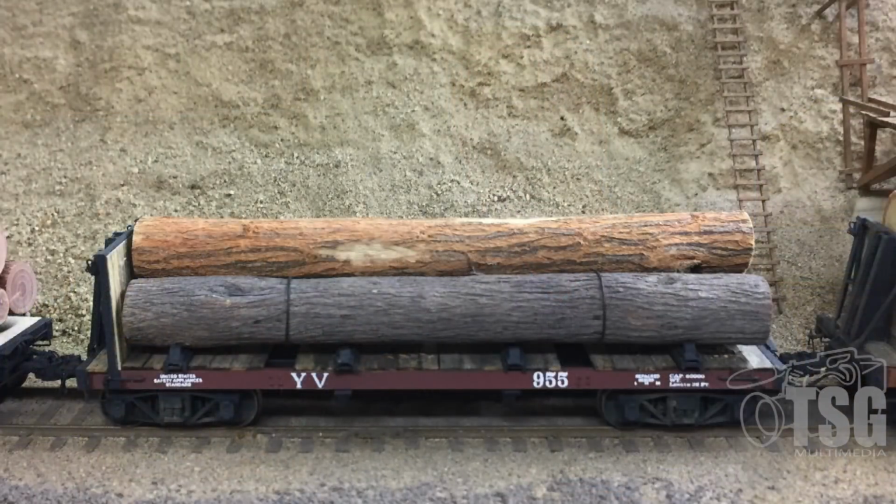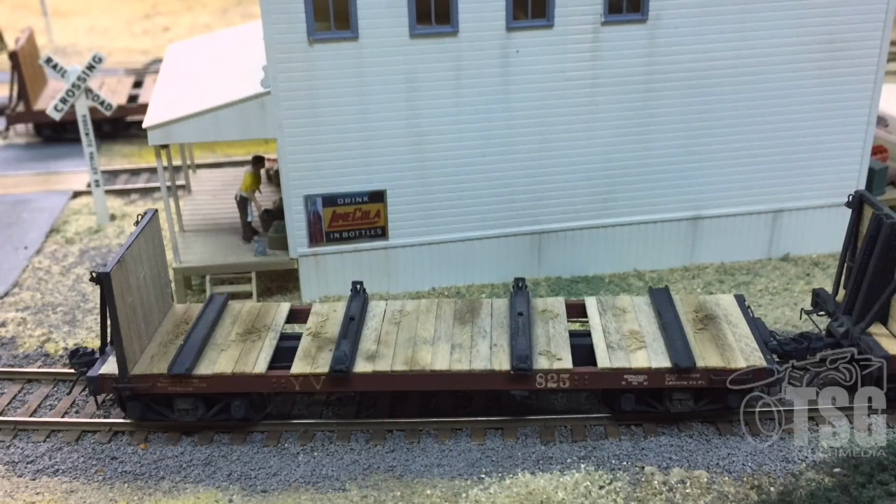And so I went ahead and built 2 of them on the first variations. They're in the display case. I built 10 of them for operations on the layout, 5 with loads, 5 empties, plus a couple more. And I used his underbodies, and I still have kits of his left. But I'm done with log cars.